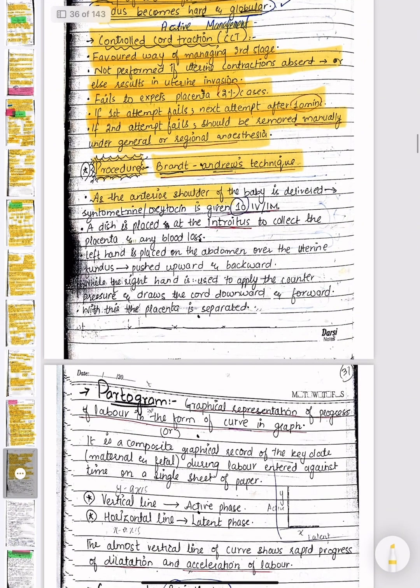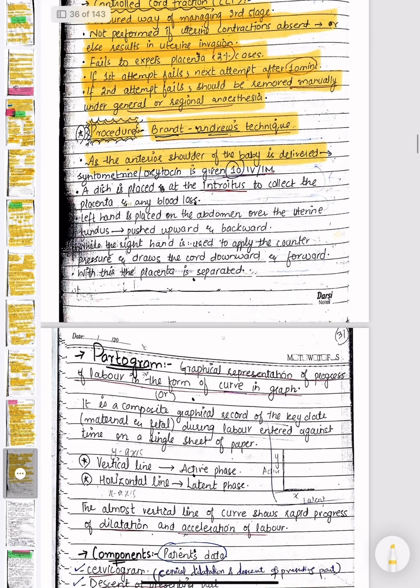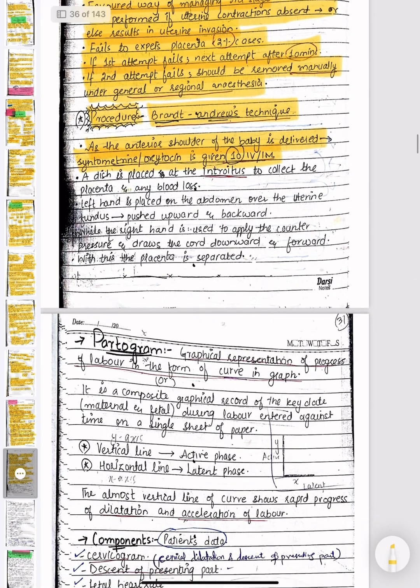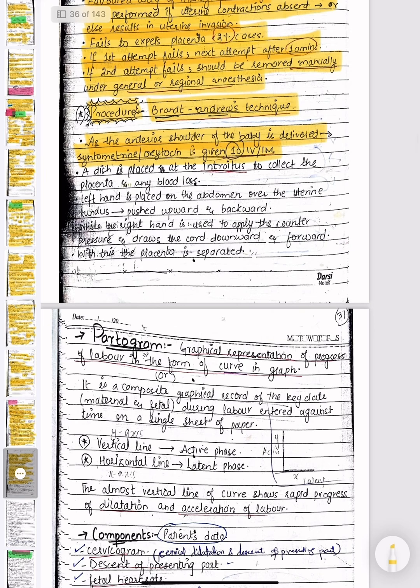As the anterior shoulder of the baby is delivered, syntometrine or oxytocin 10 units is given intravenously or intramuscularly. A dish is placed at the introitus to collect the placenta and any blood loss. The left hand is placed on the abdomen over the uterine fundus, pushed upward and backward, while the right hand is used to apply counter pressure and pull the cord downward and forward. With this, the placenta is separated.